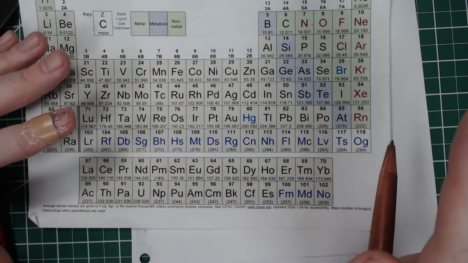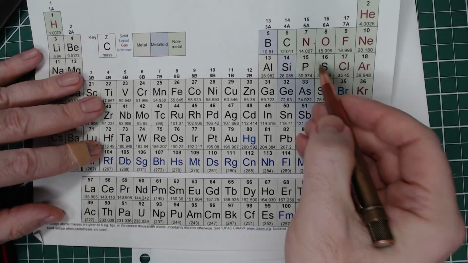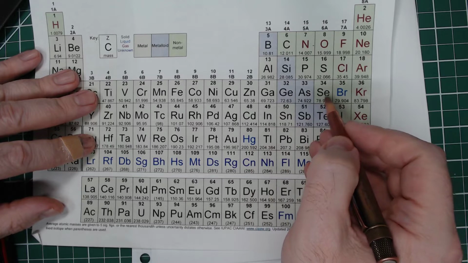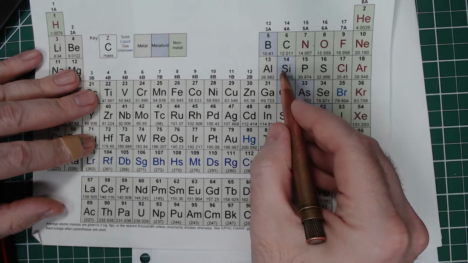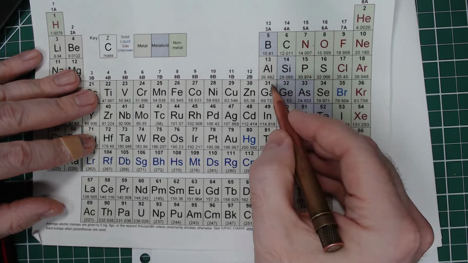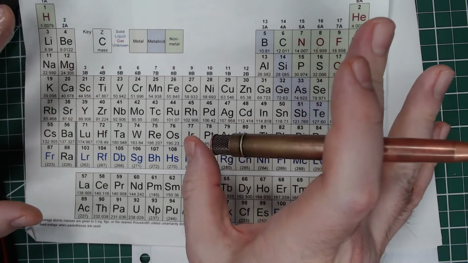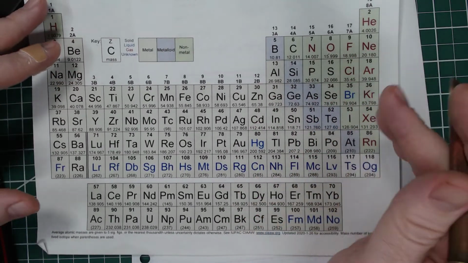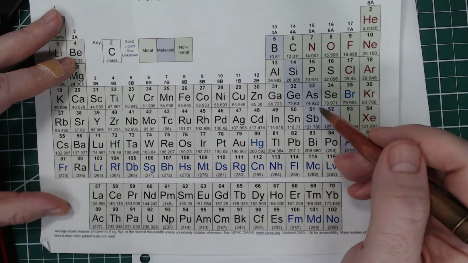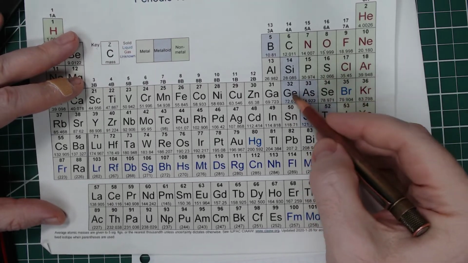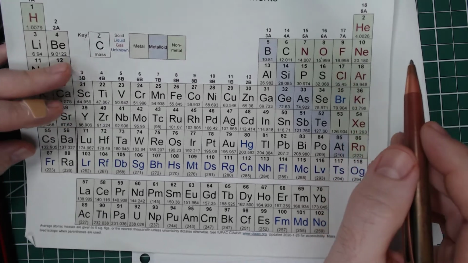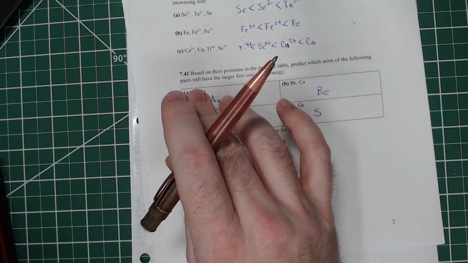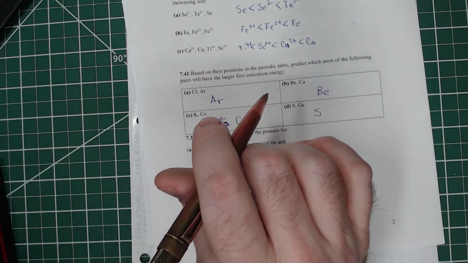Now, sometimes people say, well, what if you've got conflicting trends? So what if instead of sulfur and germanium, we had picked silicon and selenium? And there, I would say the answer is, silicon is above, but it's further to the left. I would say the best way to approach that kind of thing is just to look it up. So when it comes to the test, I'm not going to ask you a conflicting trend. I will sometimes ask you a reinforcing trend. So if it's above and to the right, then the one that is above and to the right will have the larger first ionization energy.